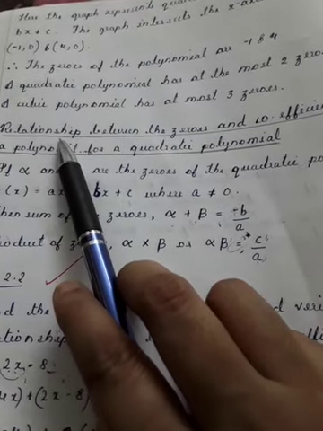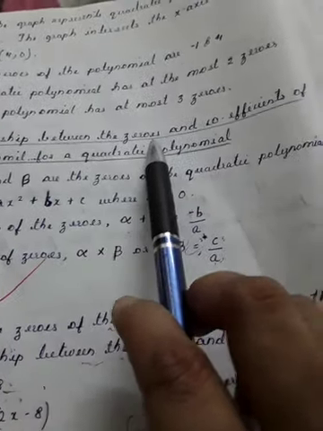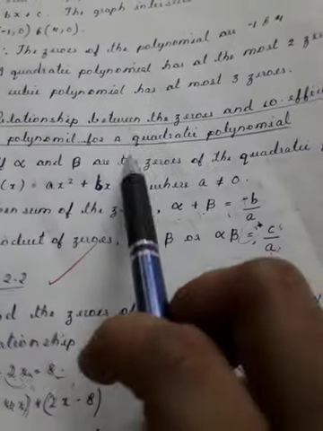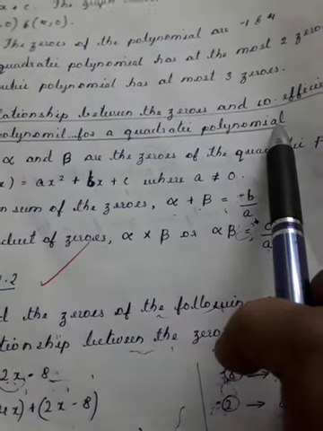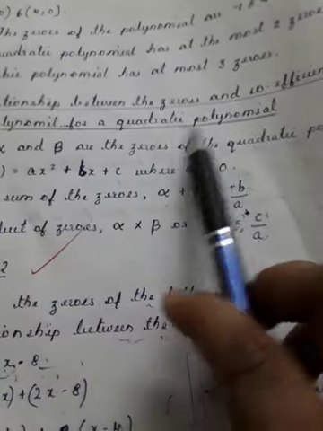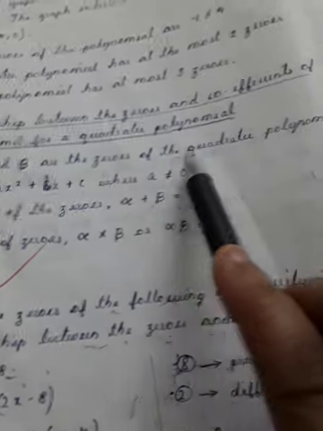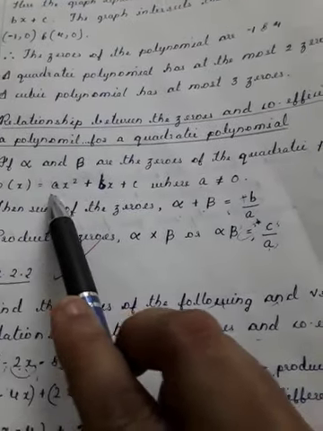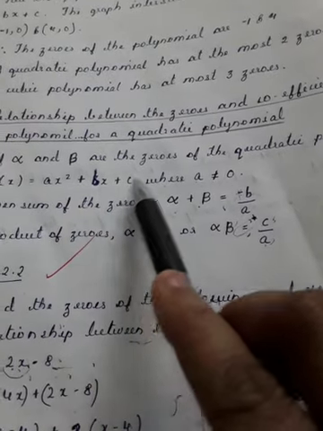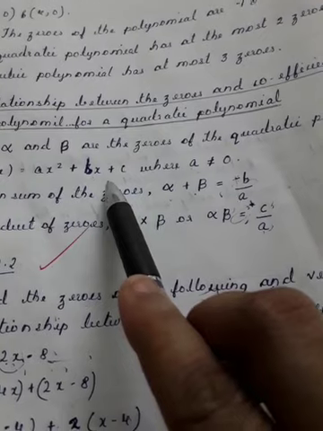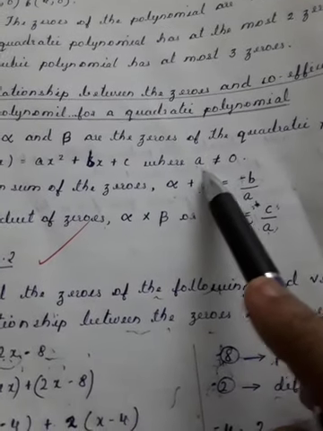Now the next topic is the relationship between the zeros and coefficients of a polynomial. That is for a quadratic polynomial. This relation is only for a quadratic polynomial. If alpha and beta are the zeros of the quadratic polynomial p(x) = ax² + bx + c, where a is not equal to 0. This is the general form of a quadratic polynomial. Then there is a condition: a is not equal to 0.